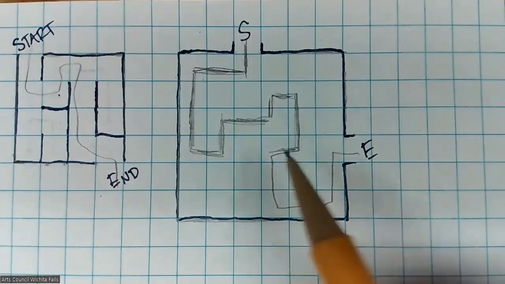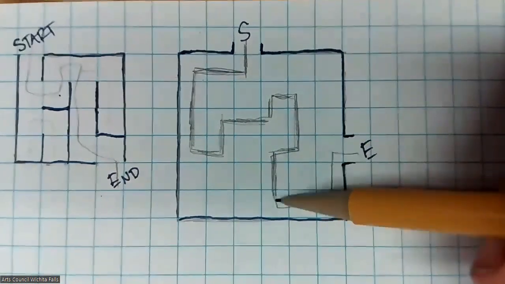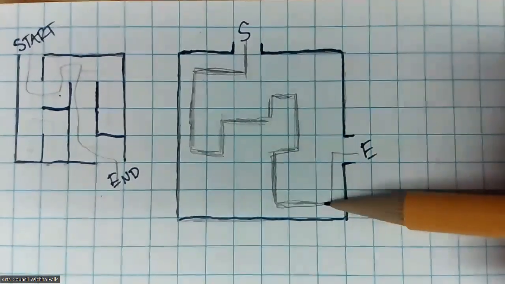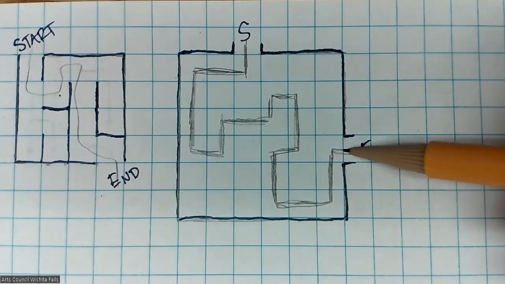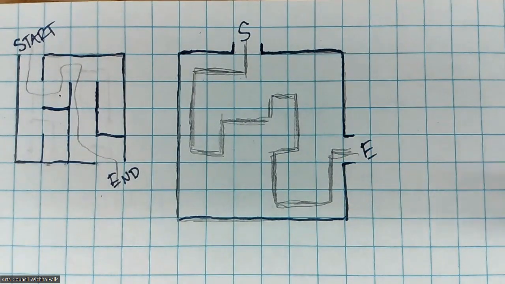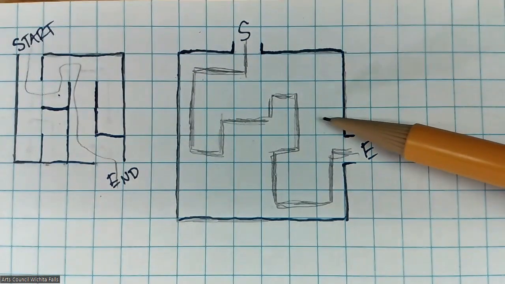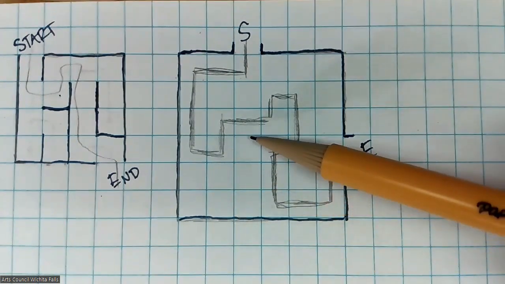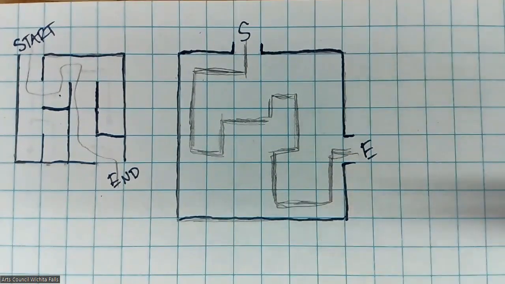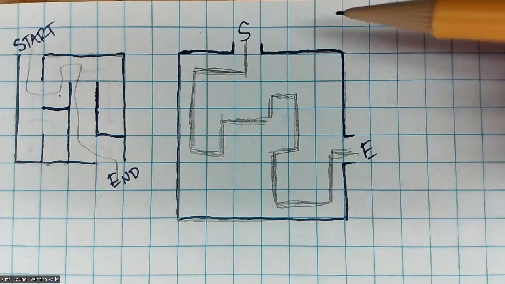Once we have our solution line established, it goes all the way from the start to the end, traveling in between the squares and not on the blue lines. And then we need to fill in all of these empty squares with dead end lines. We've already drawn our solution line.